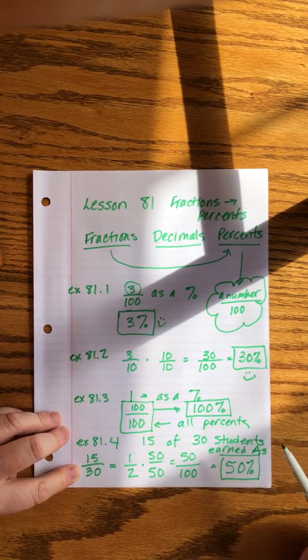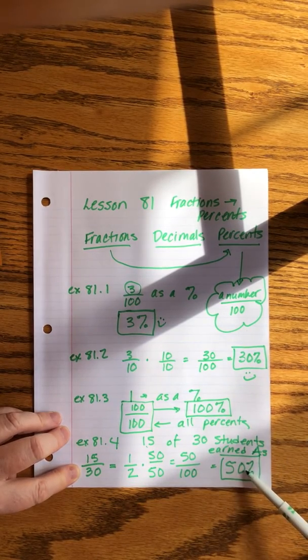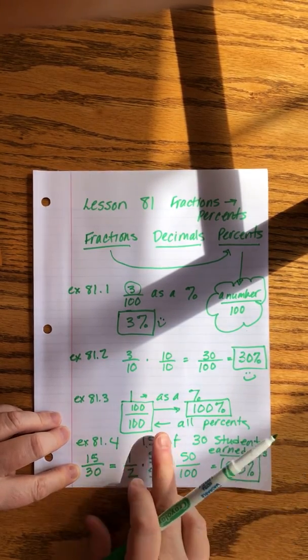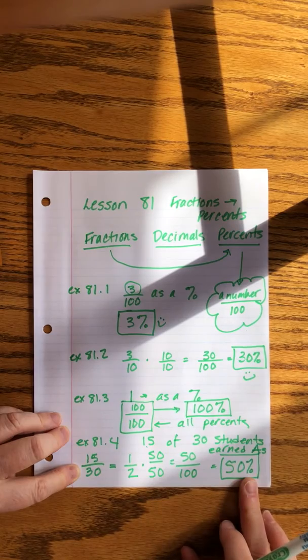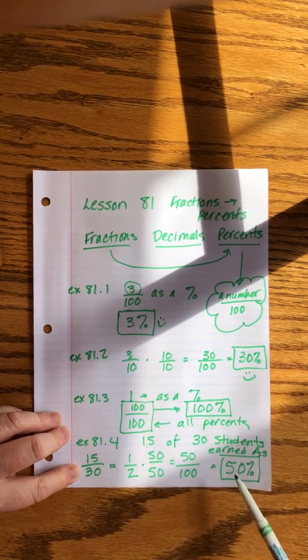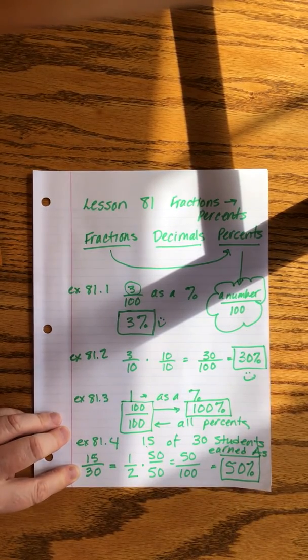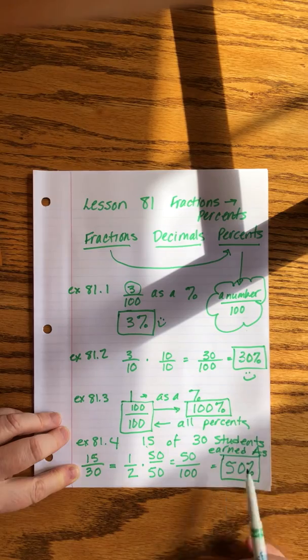And that's easy when you get familiar with percents, because you can go, oh, 15 of 30, that's half. 50% always represents half. So there's the long, careful mathematical way to do it, and then there's the really quick, oh, I recognize a pattern, I jump to the answer. All right? So I want you to be able to do it this way for those moments when the numbers aren't so obvious. But yeah, 50%.